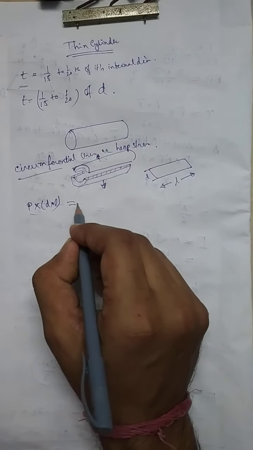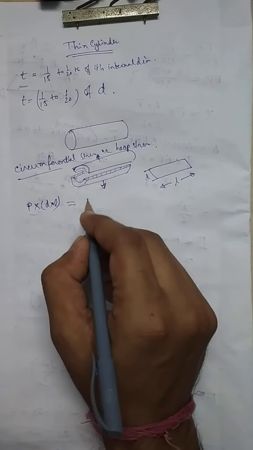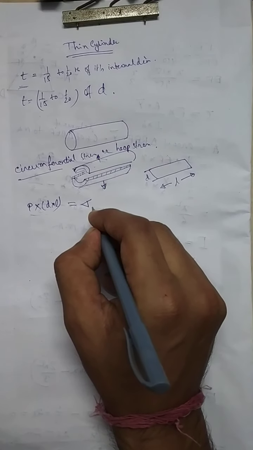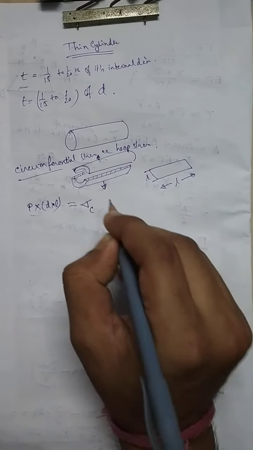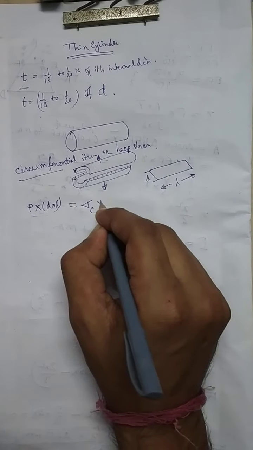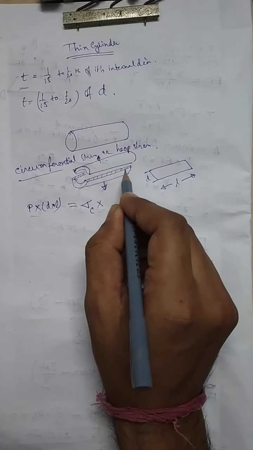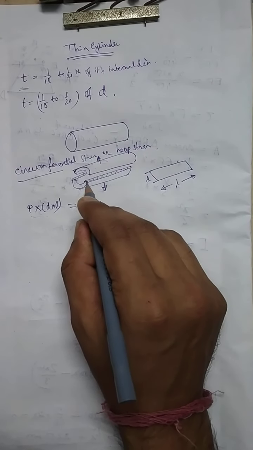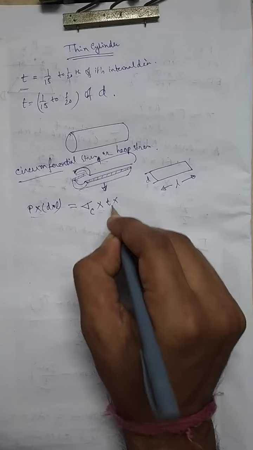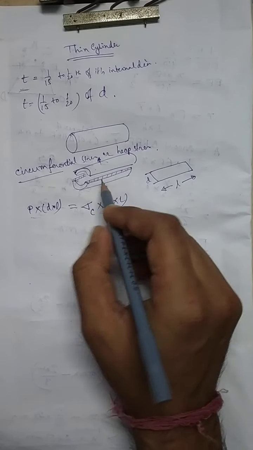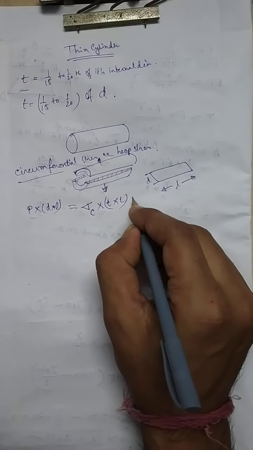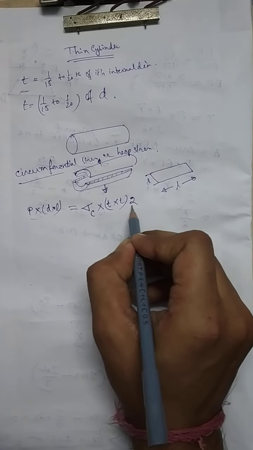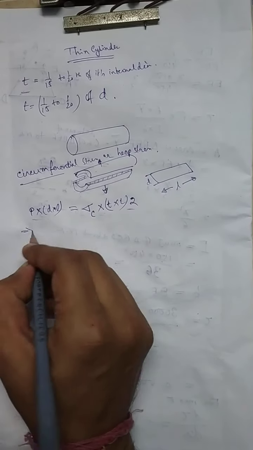With circumferential stress sigma C generated, sigma C works on these two edges, so that will be sigma C into T, the thickness of the cylinder, into L, into 2, since we have two sides, one here and another one here.